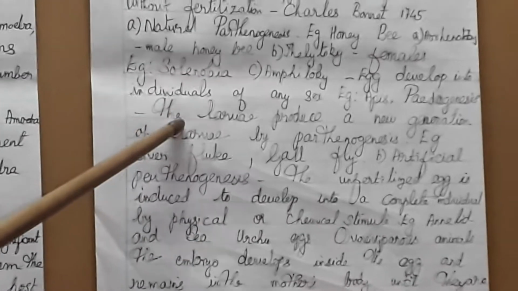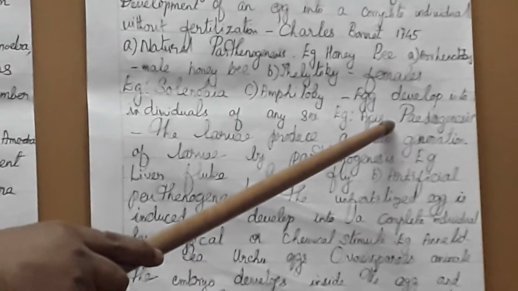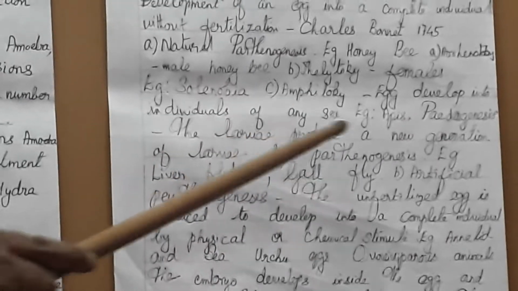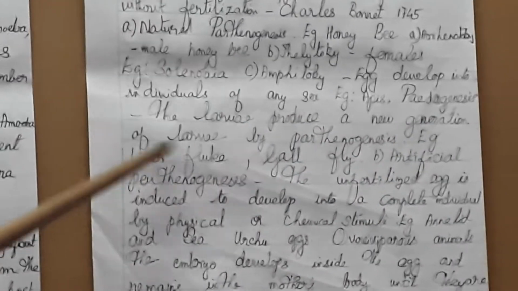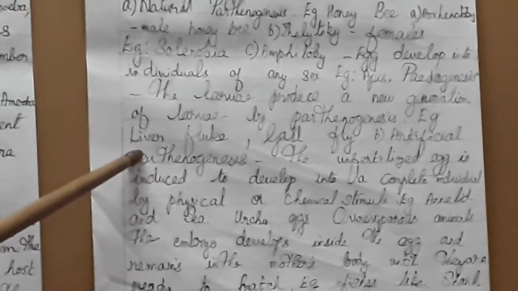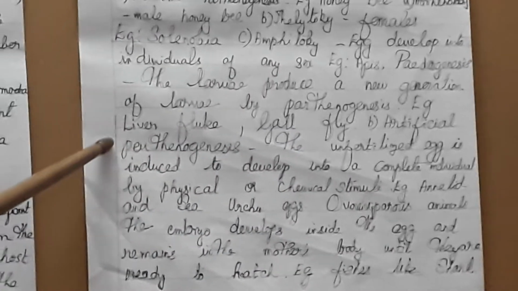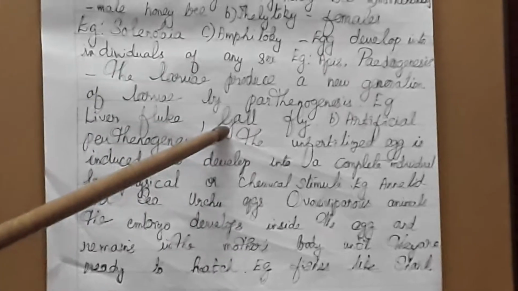Pedogenesis is also a type of sexual reproduction where the larvae produce a new generation of larvae by parthenogenesis. This is a 2-mark question. Pedogenesis is when larvae produce a new generation of larvae by parthenogenesis. Example, liver fluke, which is a parasite, and gall fly.